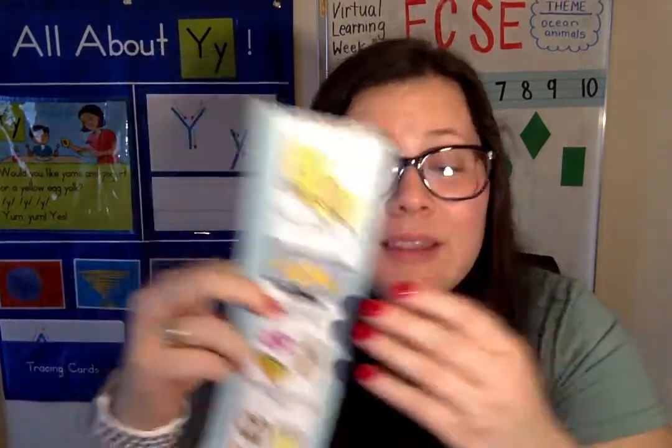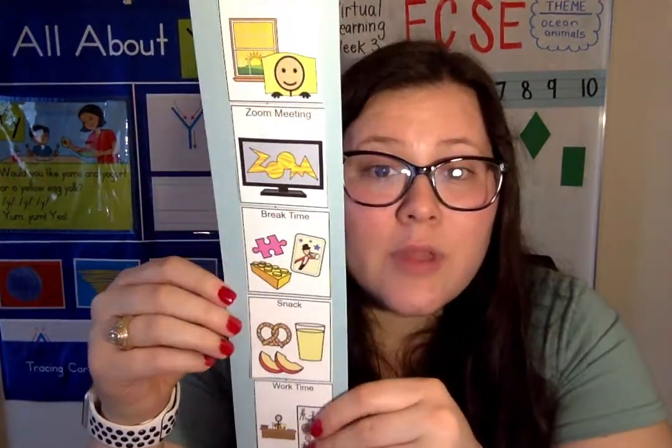I will say that these are highly effective in helping the students understand their day, and they will become familiar with the visuals. A lot of the visuals they are familiar with because they look similar to the ones in our classroom. However, they're not exact, but that is okay. They will learn, and we understand that your home is not their school, so it's going to be hard to make the exact visuals.